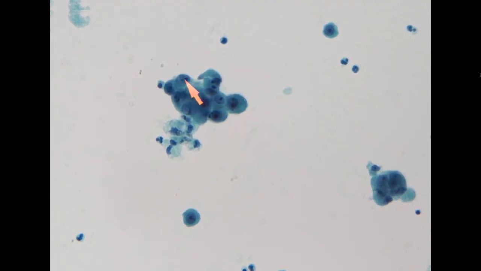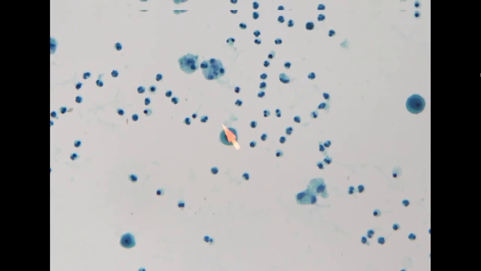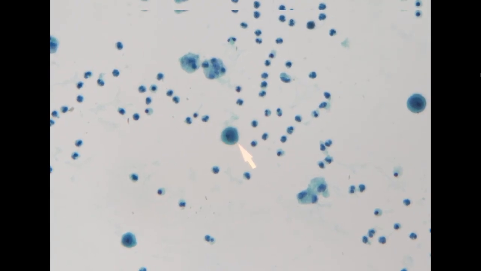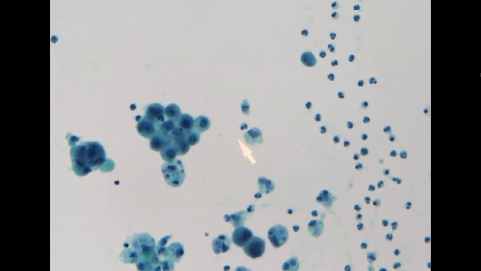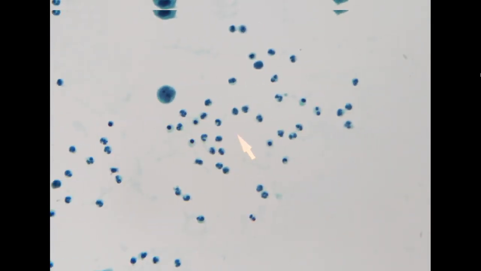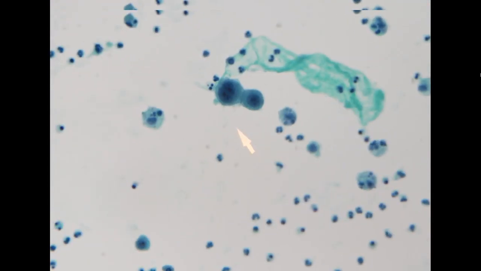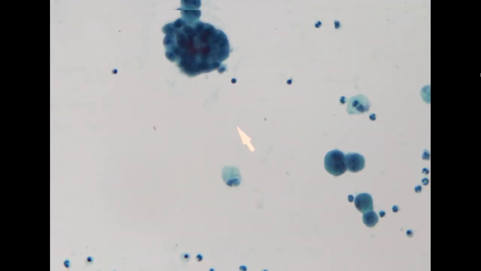Additionally, when we see these individual cells and compare them to the adjacent normal mesothelial cells, they don't seem to have a very big difference based on cytomorphology. So this looks a little bit strange.